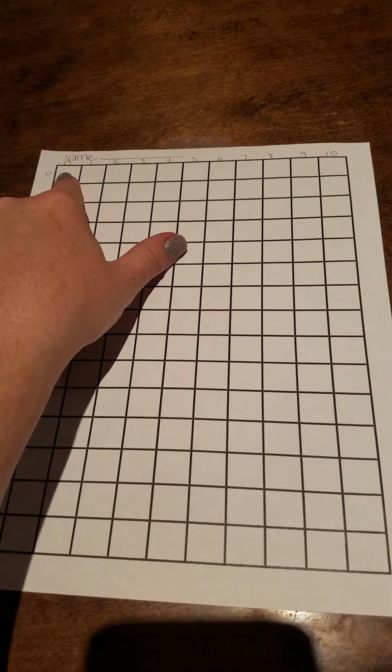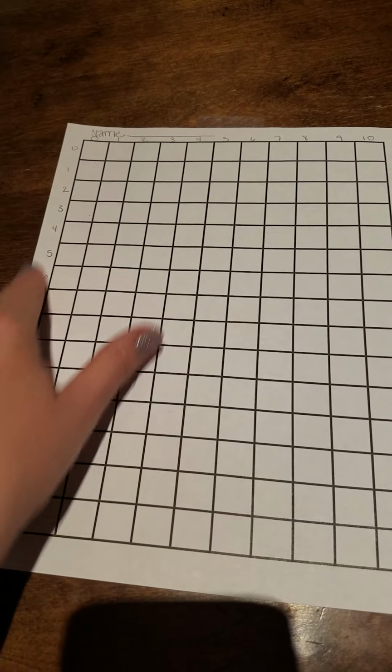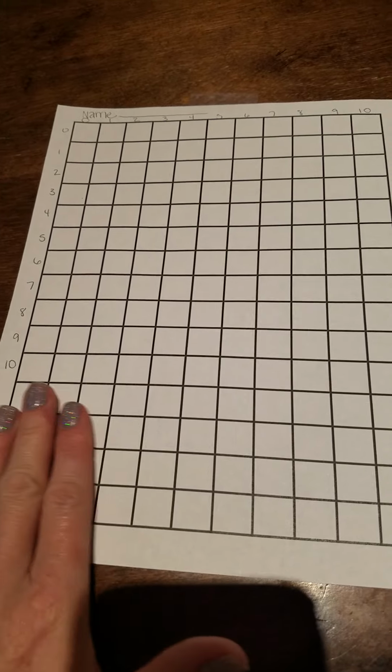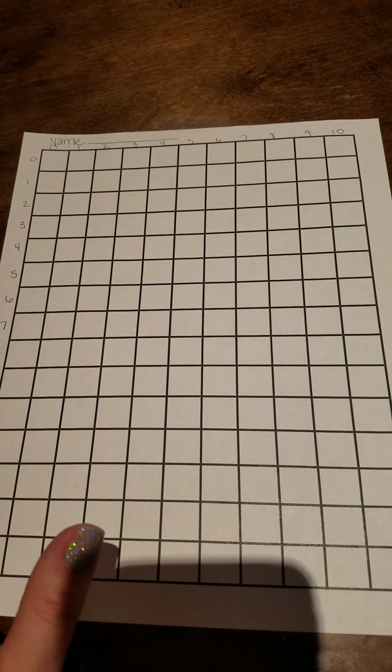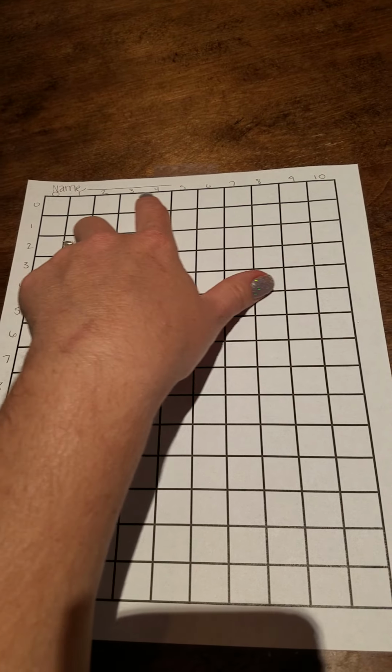It's never going to hurt you to fill one out and really be good with all of the patterns that are found in this multiplication chart. So we've already listed 0 through 10 across the top and 0 through 10 along the side. So of course this stuff down here you won't be using. Remember, if you have a blank one that you start with, you yourself have to fill in those numbers across the top.